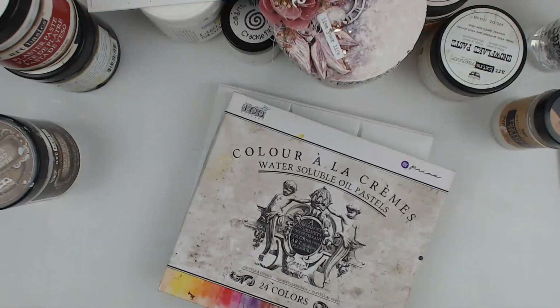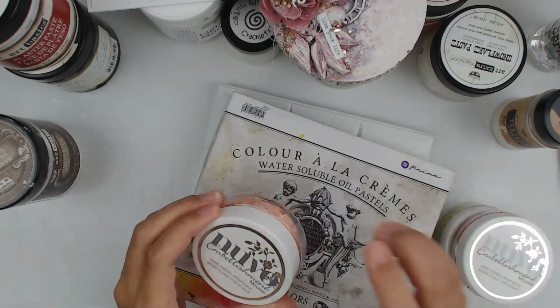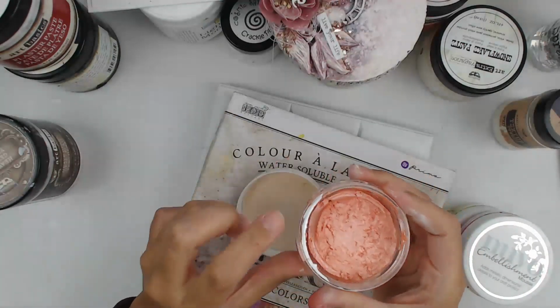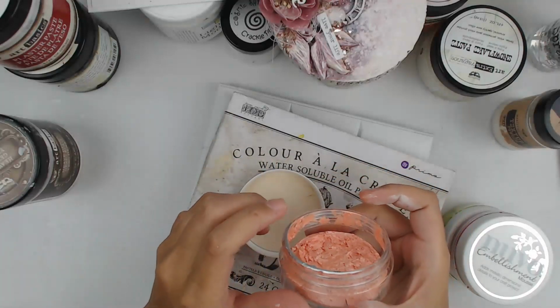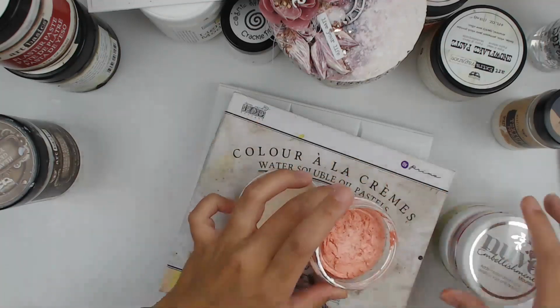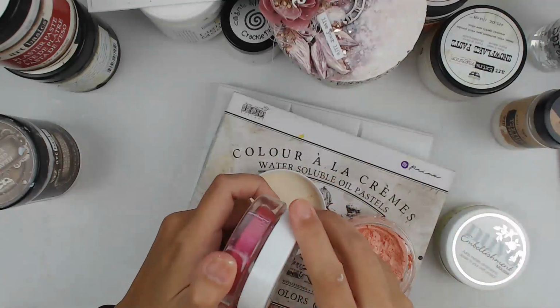Another product that I used to like was, let me see if I can find them, the Nouveau embellishment mousses. But as you can see, they are dried up, which is a shame.